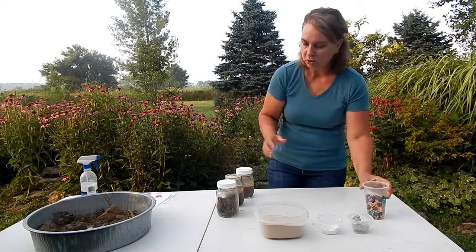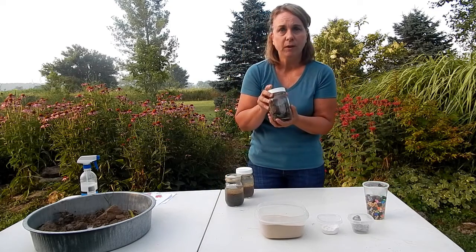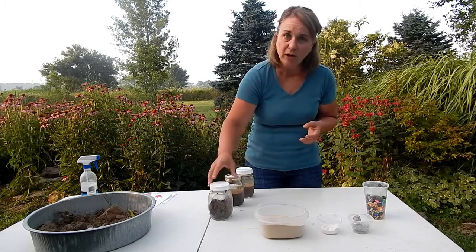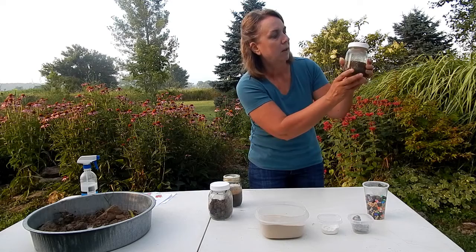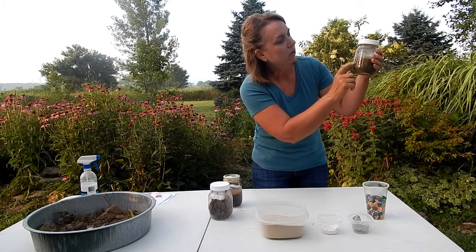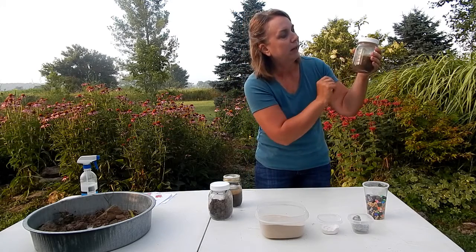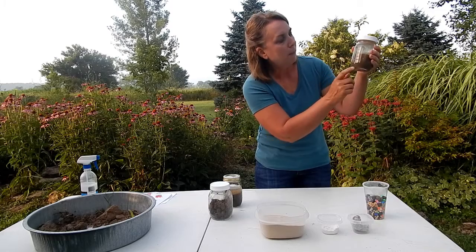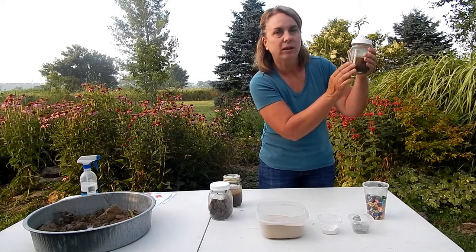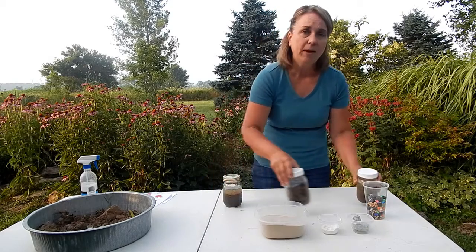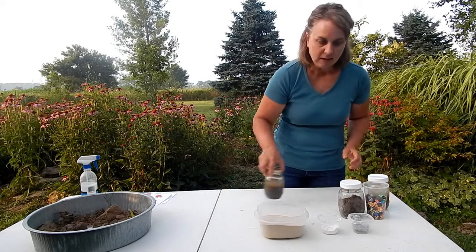So what we can do is take a jar full of soil, shake it up, and leave it overnight. And then what we can see, this is a better jar, is that once it settles out, we see this light layer. That could be our clay layer. The smaller particles are on the top, and our sand particles would be towards the bottom, and our silt.